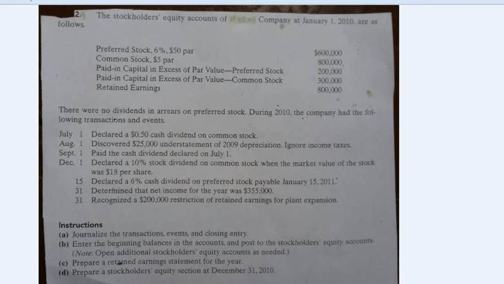Then retained earnings account at January 1st. This is the balance, 800, and August the 1st prior period adjustment. It will be debit. We'll decrease it with prior period adjustment because it is overstated of net income in the past.